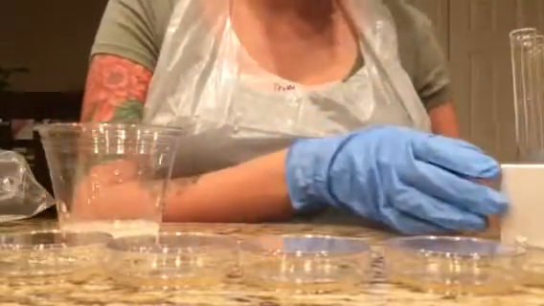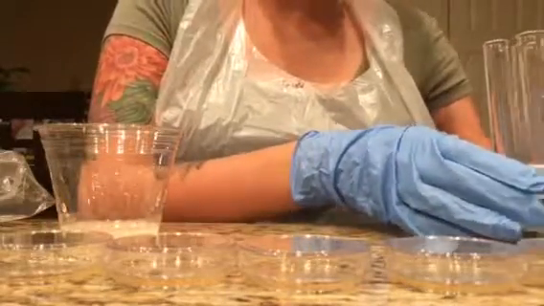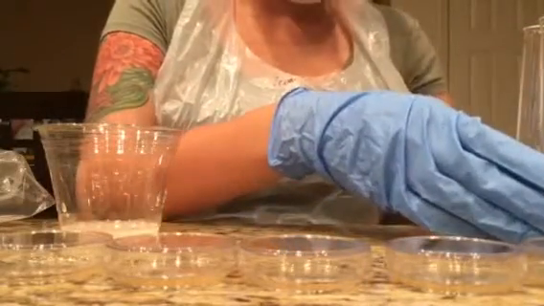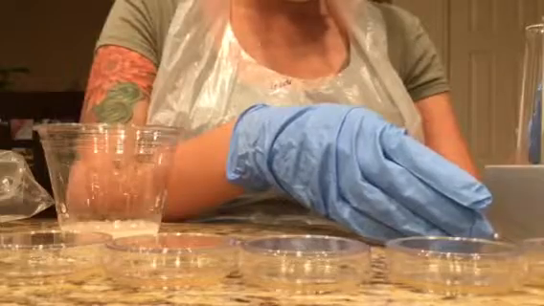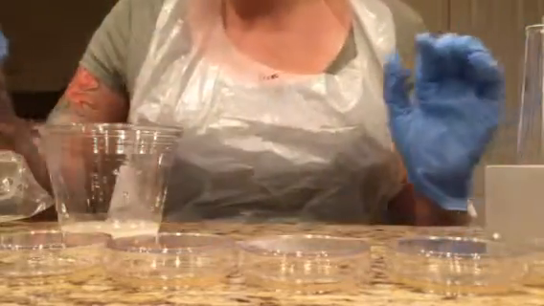Okay, so as I explained, I have the 6 tubes already filled with the 2.25 milliliters of distilled water.